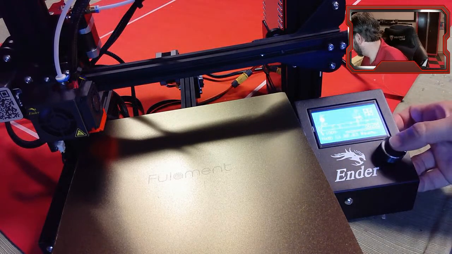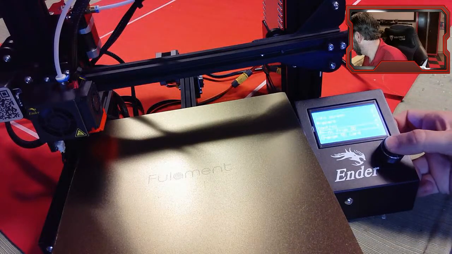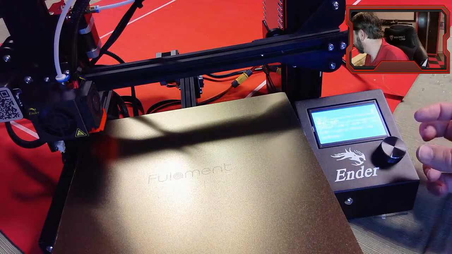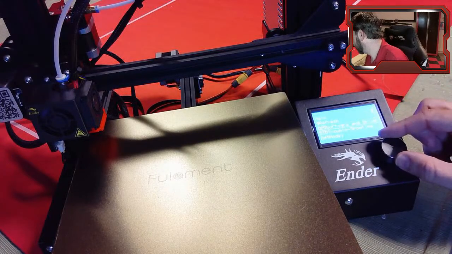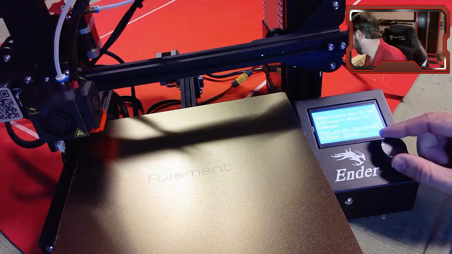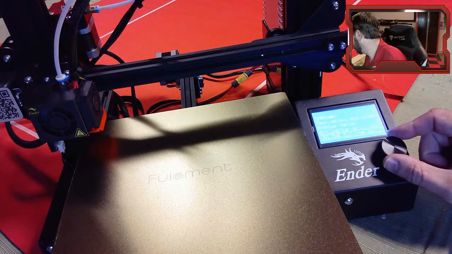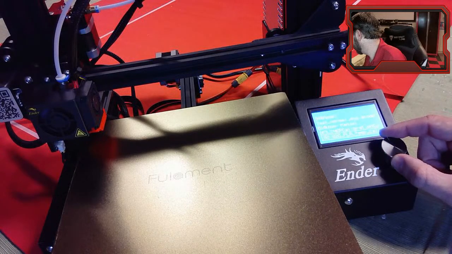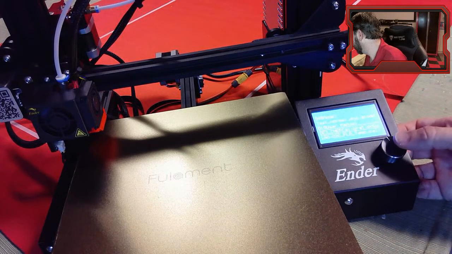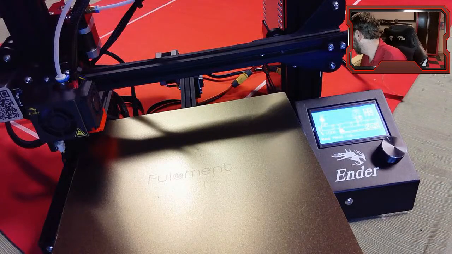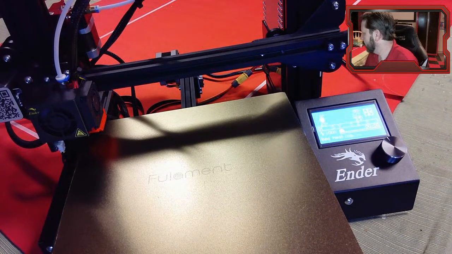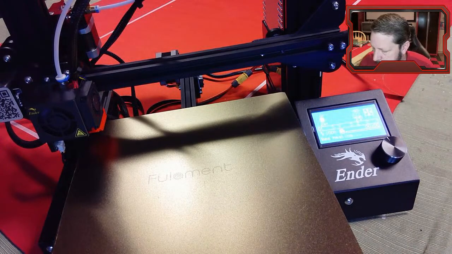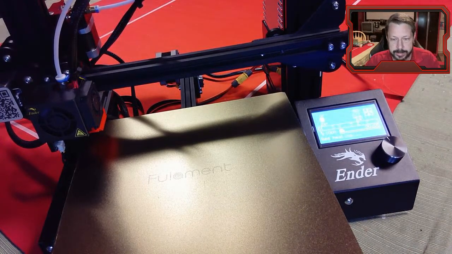Let's see if we can print our file. Print from SD. Alright, so it didn't show the file here, but it does have refresh, and clicking refresh shows my file. I don't actually know what it was called. There it is, I think. Okay, so it's going to start heating up, and then in a second it'll print. Once it gets started, we'll come back to it because there's a feature I want to show you that's pretty handy.